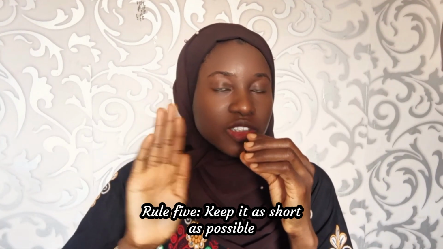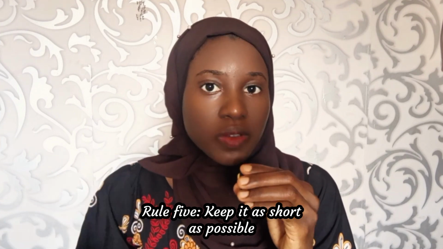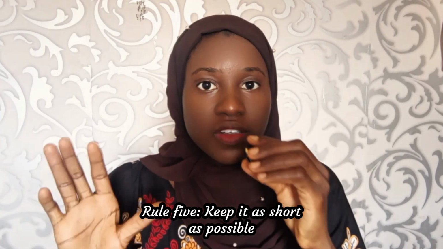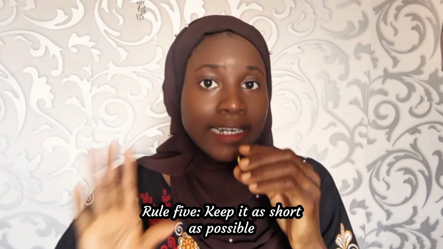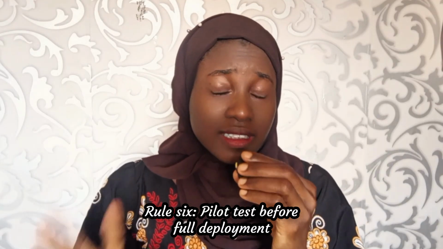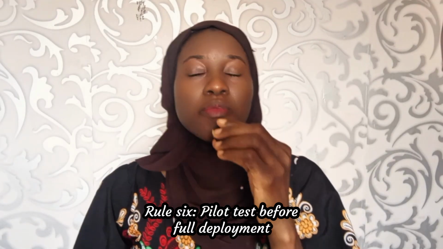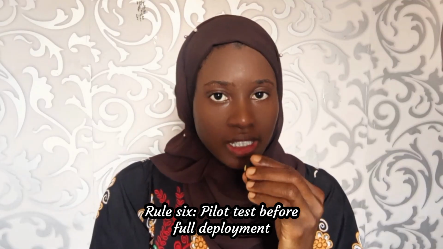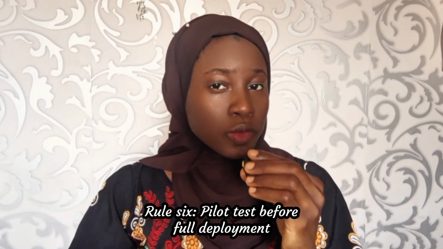Rule number 5 is to keep your questionnaire as short as possible because if your questionnaire is too long, it can create fatigue and it can lead to incomplete responses. So every question that you are including in your questionnaire must earn its place. If it has nothing to do with your objective or what you're trying to study, you have to remove it. Now, rule number 6 is to pilot test your questionnaire. Before you deploy your questionnaire to your respondents, you need to give the questionnaire to different people in another setting who are similar to the population that you want to study.